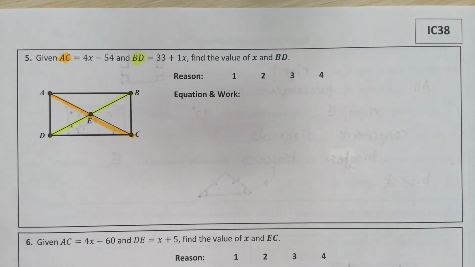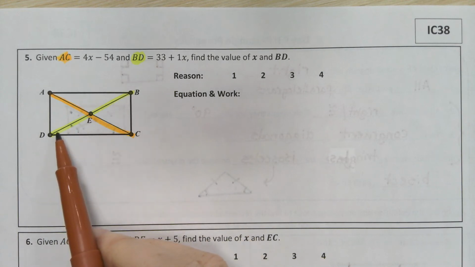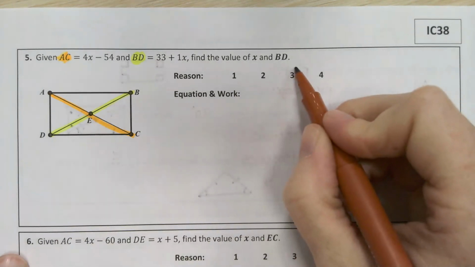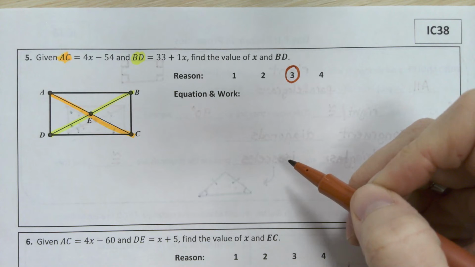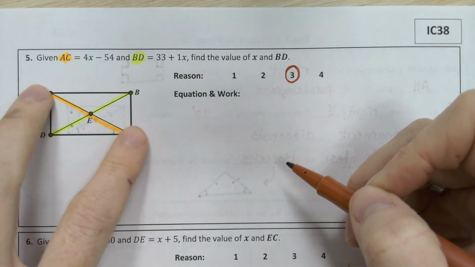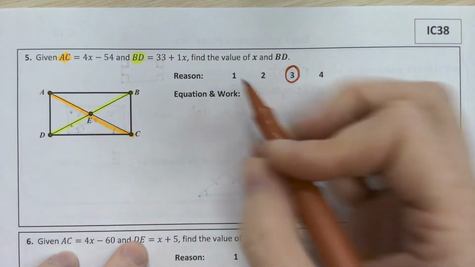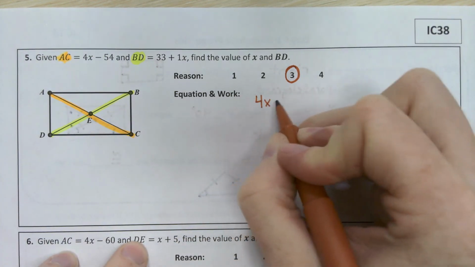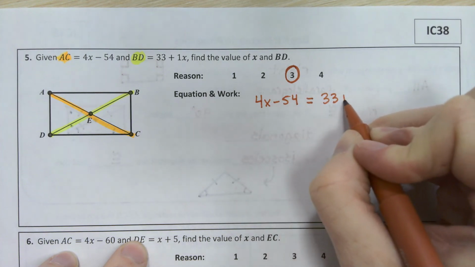Now, if this were just a parallelogram, or even if this was a rhombus, we would be stuck because we don't know anything about this whole diagonal compared to that whole diagonal in those two shapes. But because this is a rectangle, property number 3 on the other side tells us that our diagonals are congruent. And so even though these are different diagonals, they are whole diagonals. And so that means we can take the whole diagonal AC and set it equal to the whole diagonal BD.